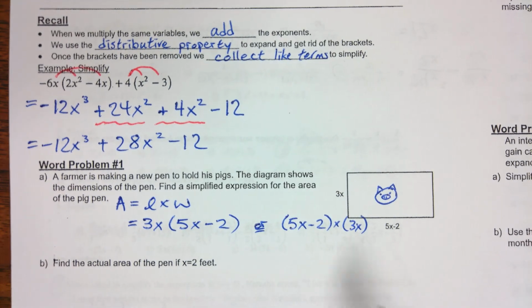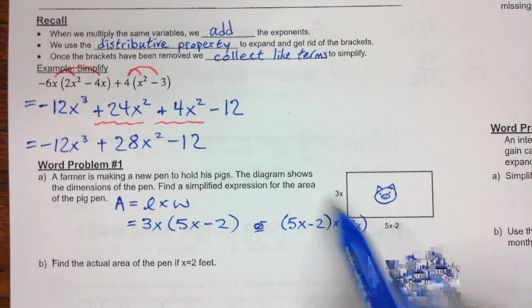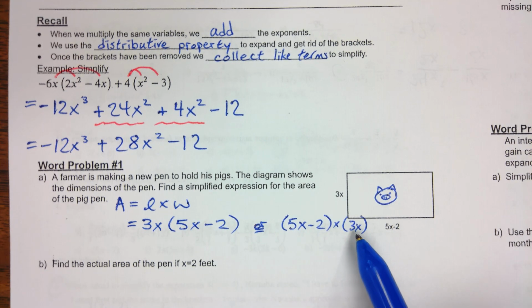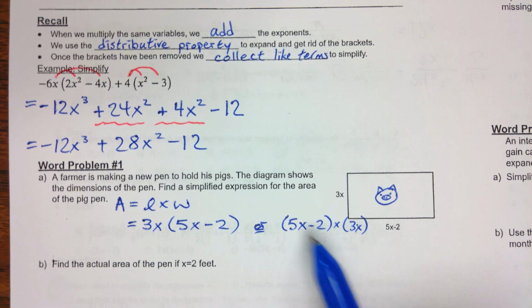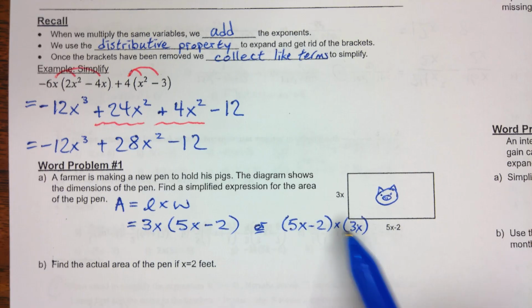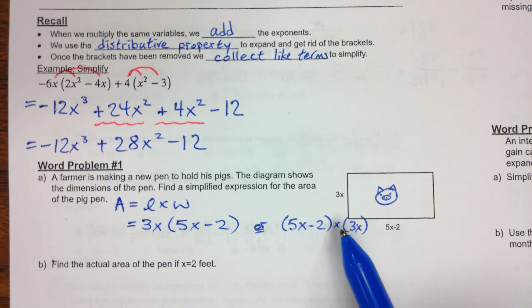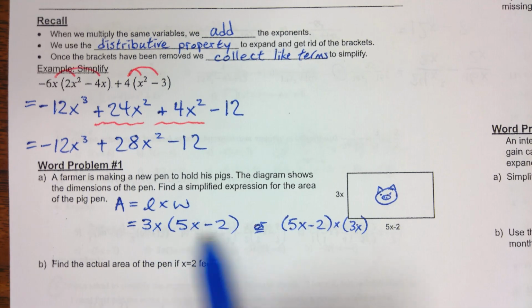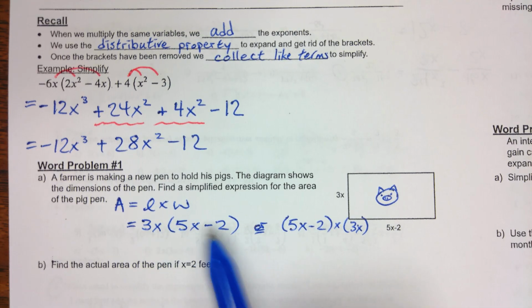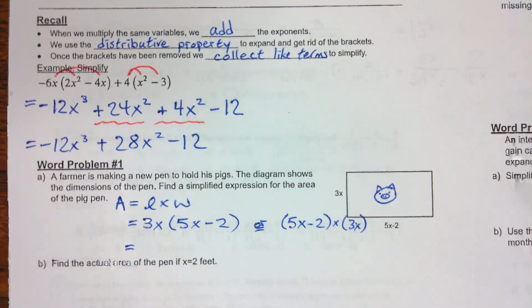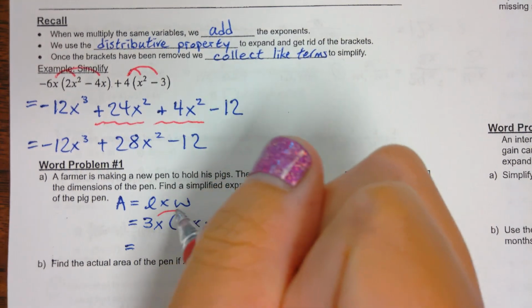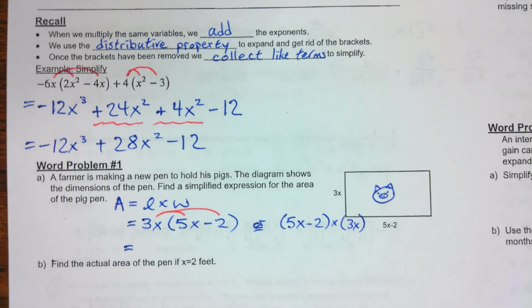If you follow length times width, you would write it like this. But some people get confused when you write it like this. But remember, 1 times 3 is the same as 3 times 1. So this is what we're more used to seeing. Okay, so distribute that 3x times 5x and 3x times negative 2.